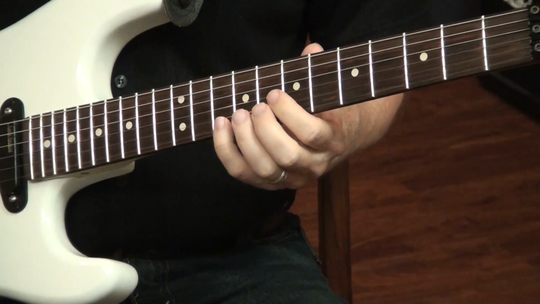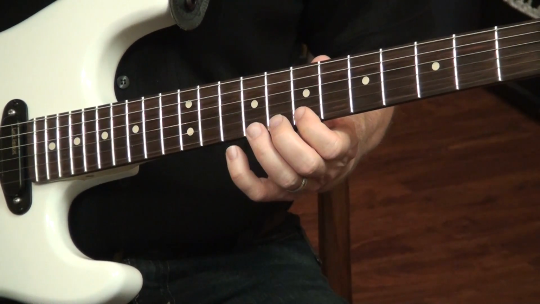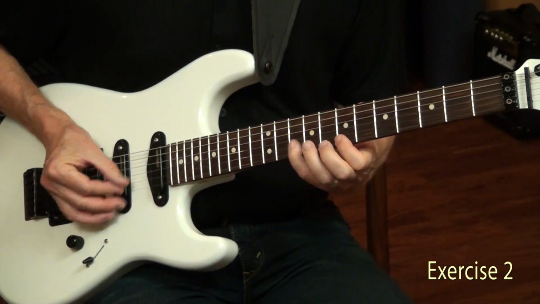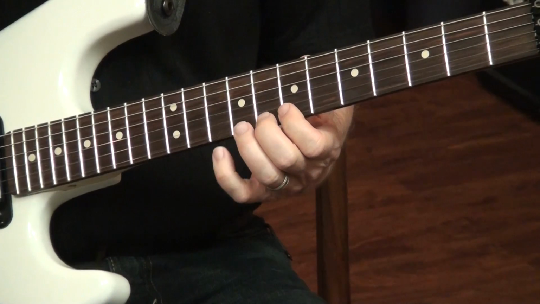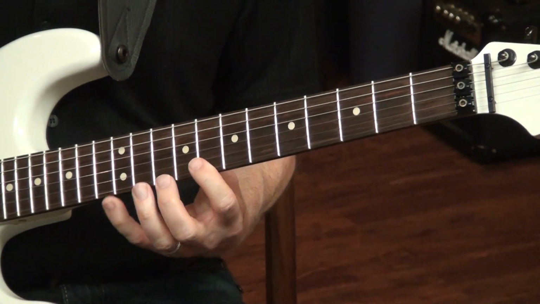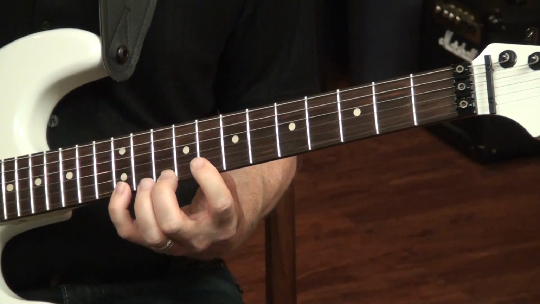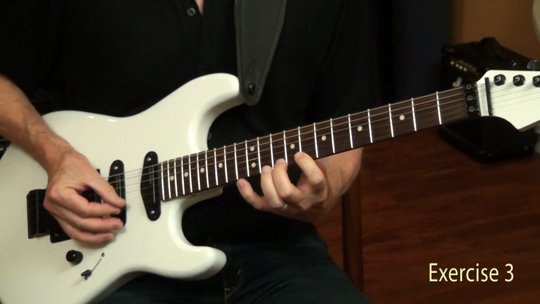Exercise 2 is the whole step, half step. Exercise 3 is whole step, whole step. Master these three basic patterns, and you're well on your way to understanding lead guitar.